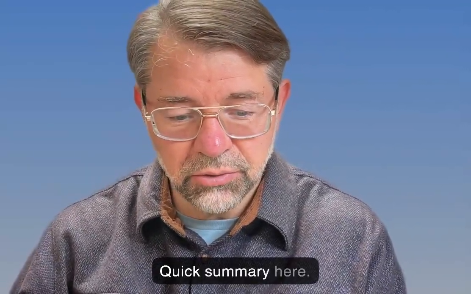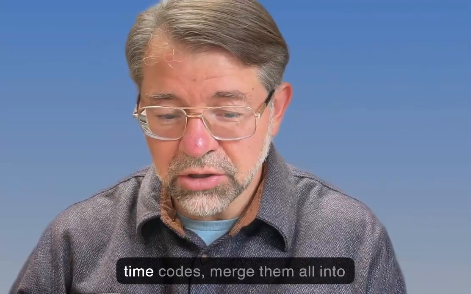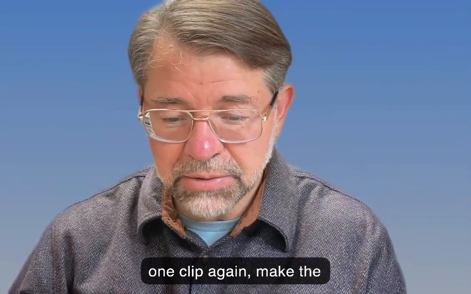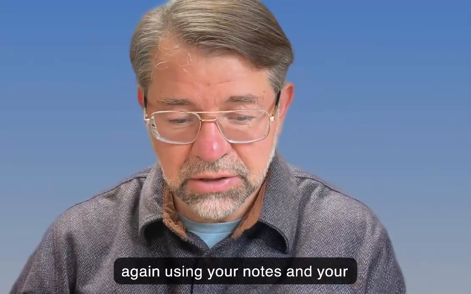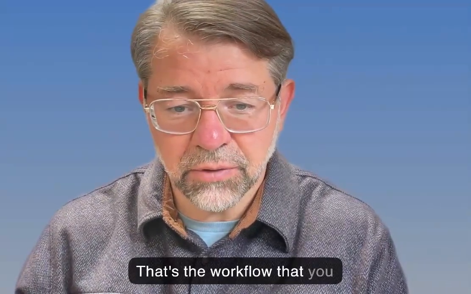Quick summary here. You do rough edits, record your time codes, merge them all into one clip again, make the captions, go back and trim them again using your notes and your timestamps. You do not recapture it again, you're ready to export. That's it. That's the workflow that you need for this.